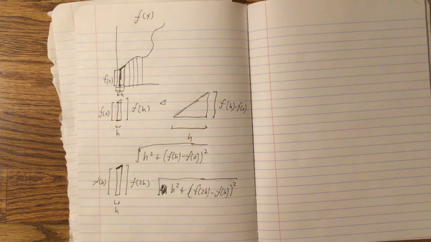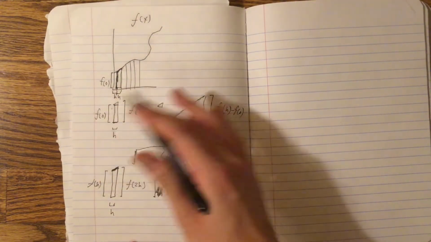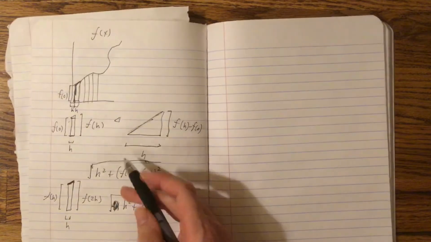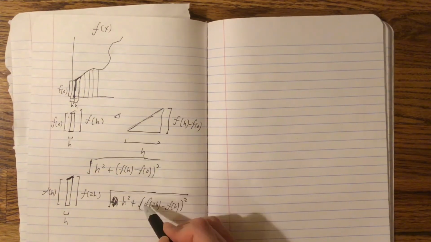Hopefully you're able to understand this. Now that we split this line into multiple pieces, we need to sum all those pieces together. You can see the general way these will progress.